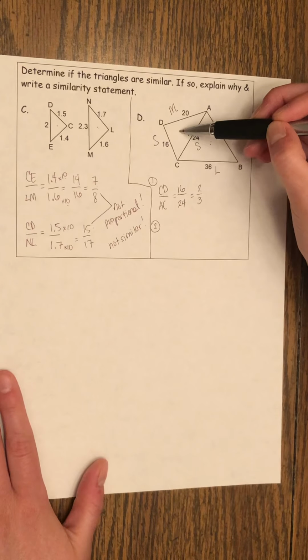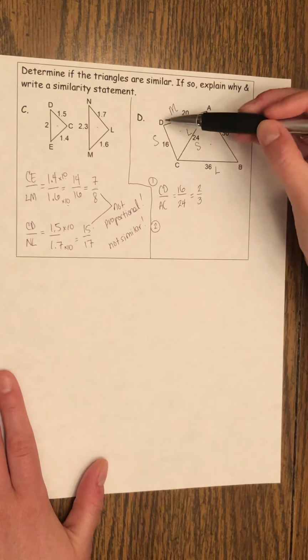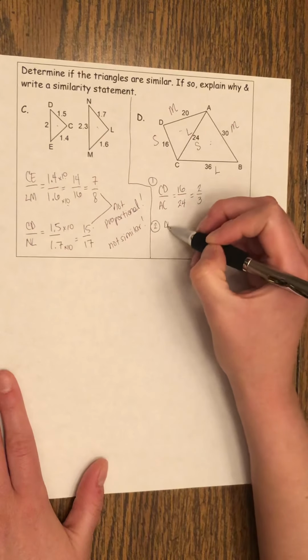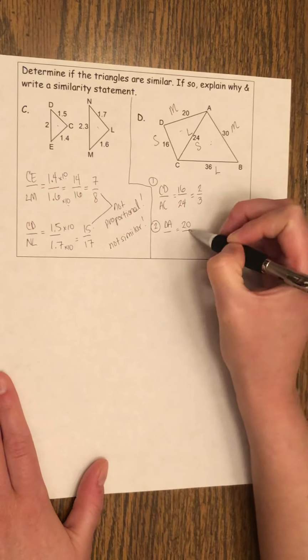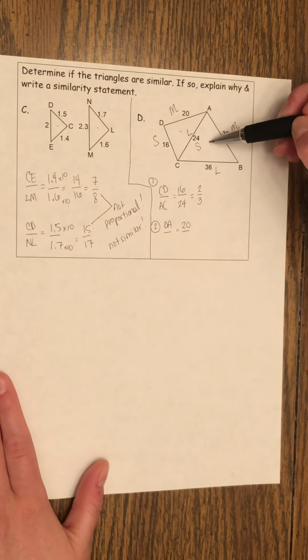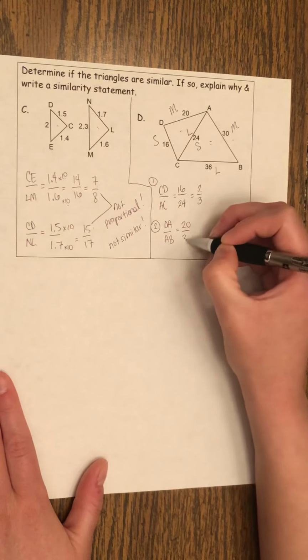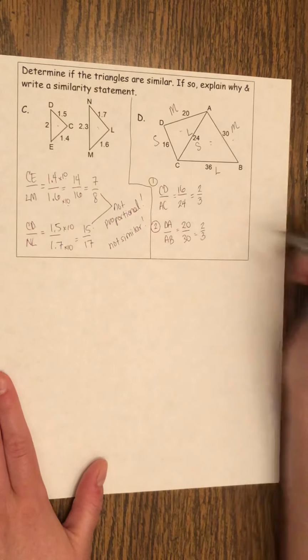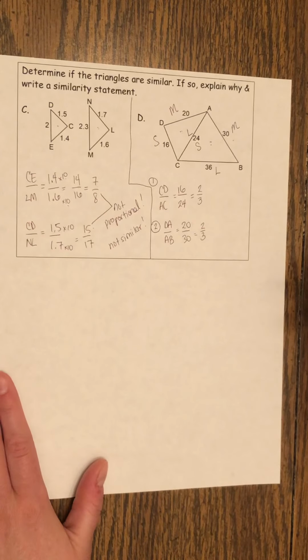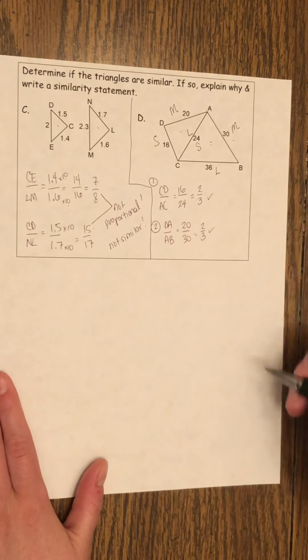Next, in the triangle on the left, I'm going to pull out the middle length side, which is DA, which has a length of 20. Triangle on the right, its middle side is AB, has a length of 30. Divide out 10, the common factor, you get 2/3. So far I'm off to a good start because these are the same ratio.